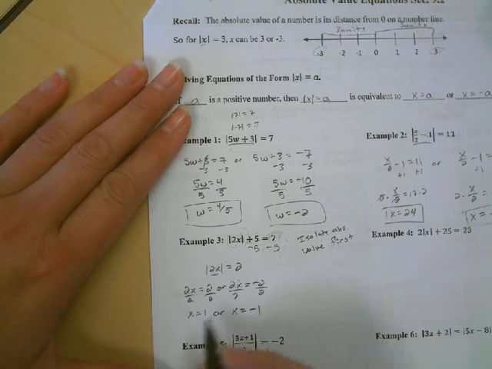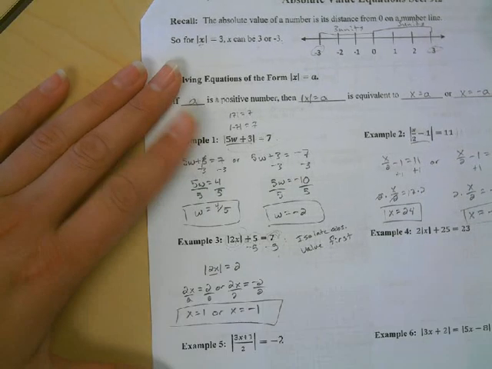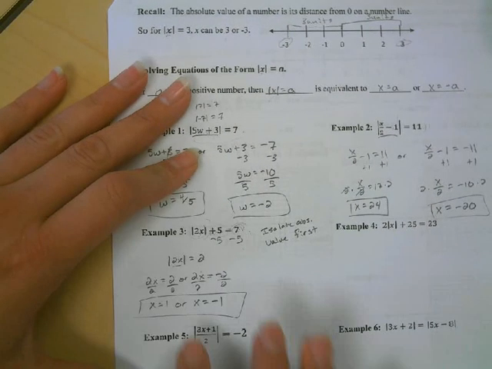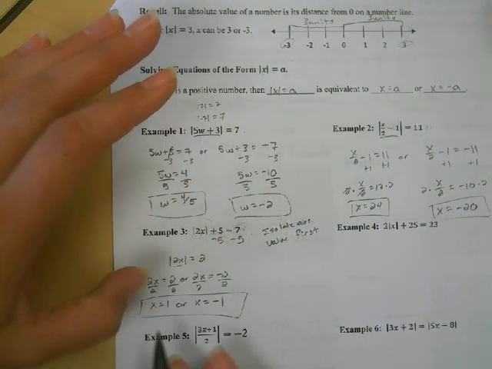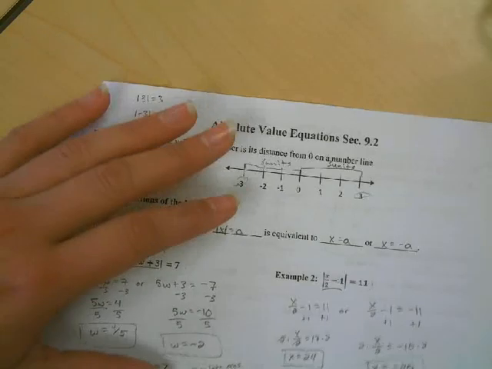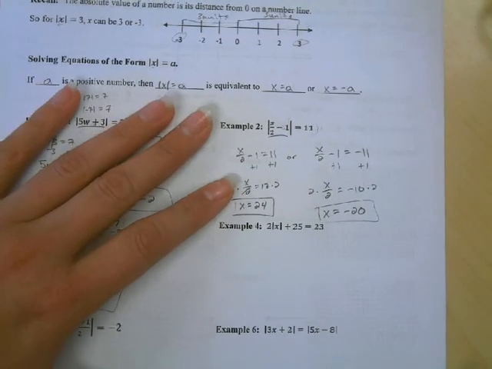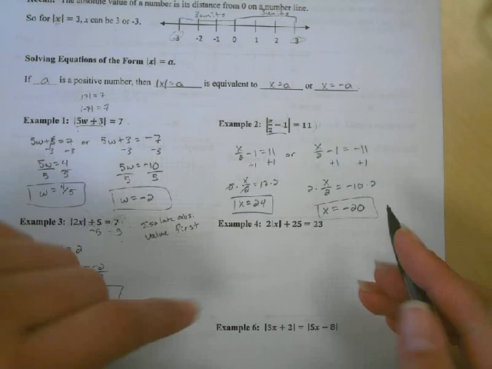So there would be my two answers, okay? Doesn't really matter if you write "or" in between, you just need to have both answers. Okay, so same thing for example 4, we're going to isolate first.